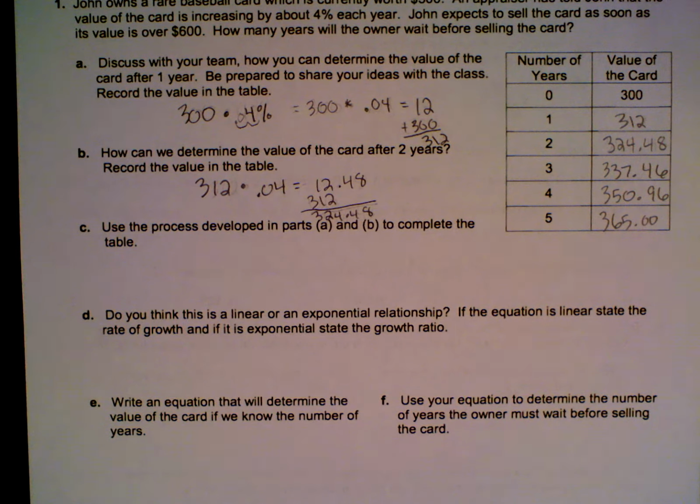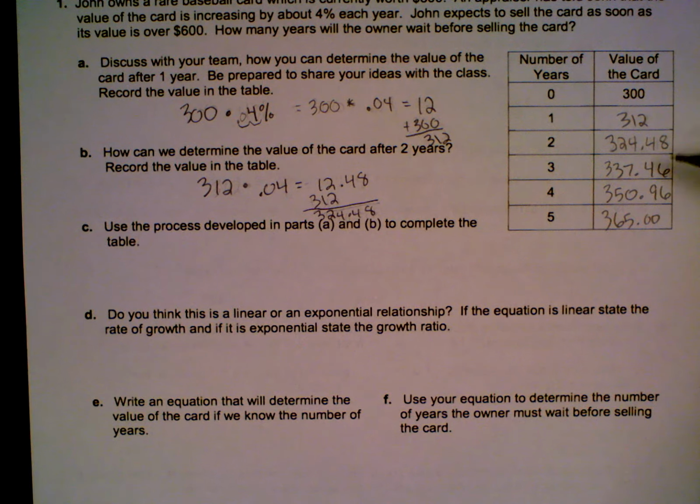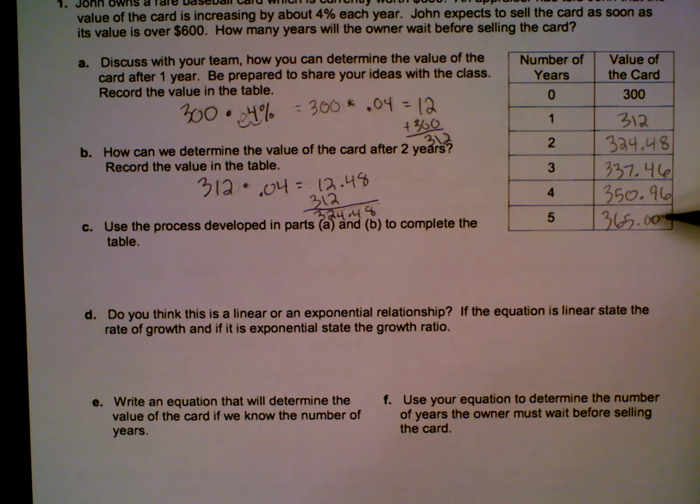All right, excellent. So we finished the chart here. You can see we did have to do some rounding, so make sure that your rounding was the same as mine. How I got this number right here is I took 324.48, multiplied it by 0.04, and then added that to 324.48. And then I did the same for each. Please let me know if you have any questions or if you did not get the same answers as me.